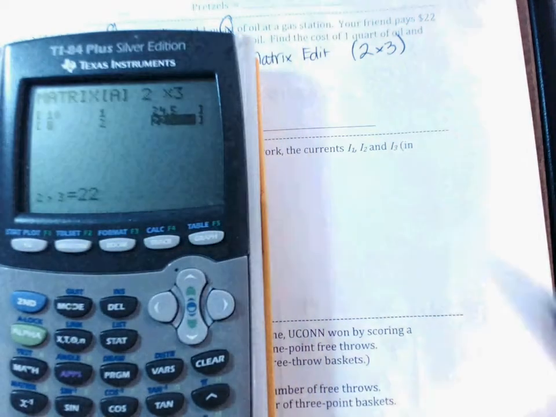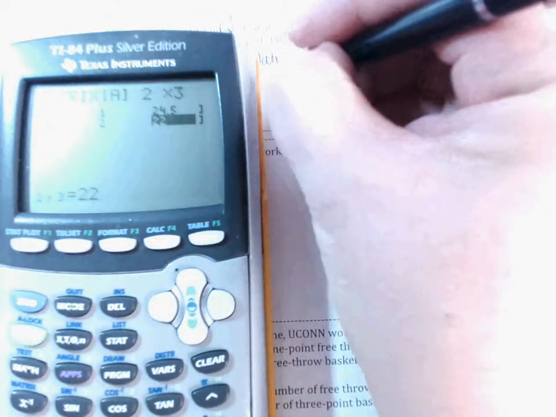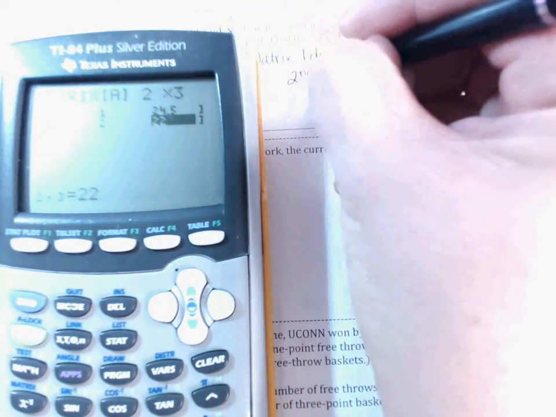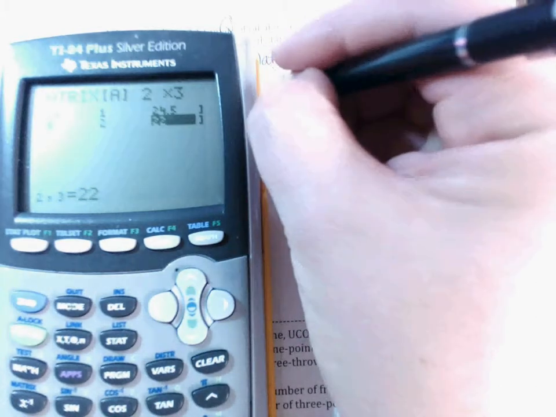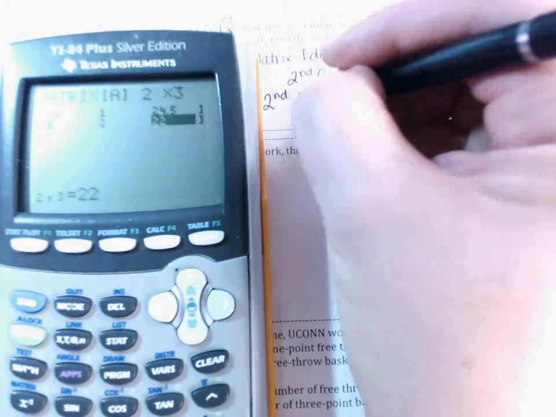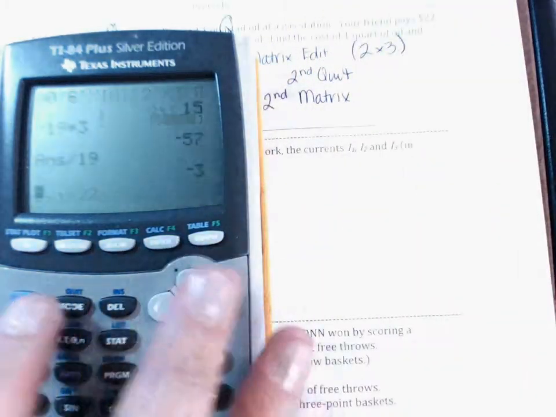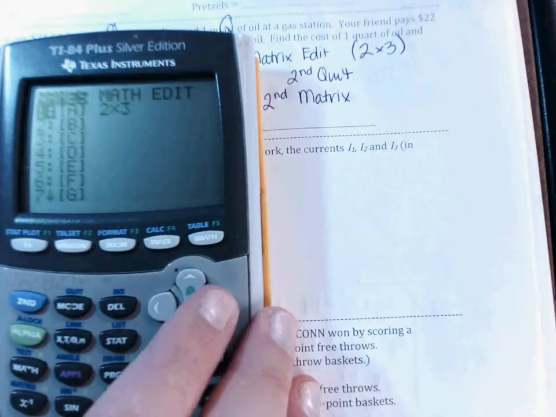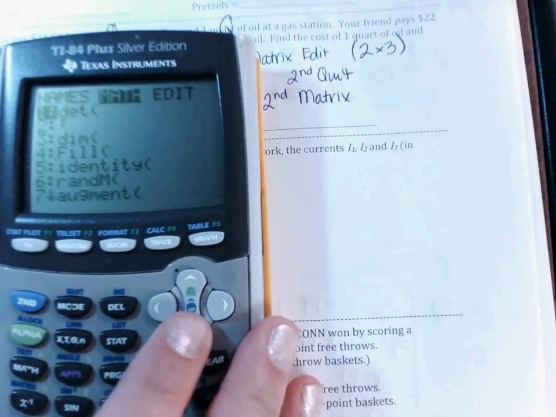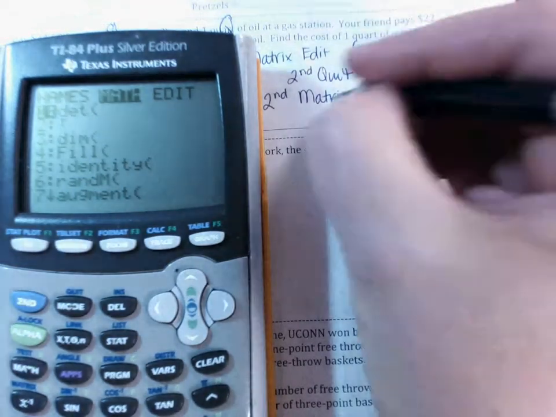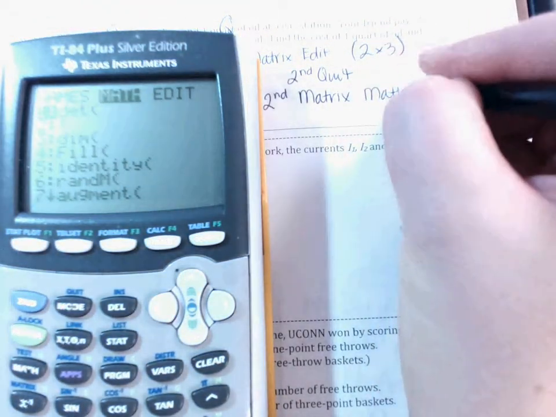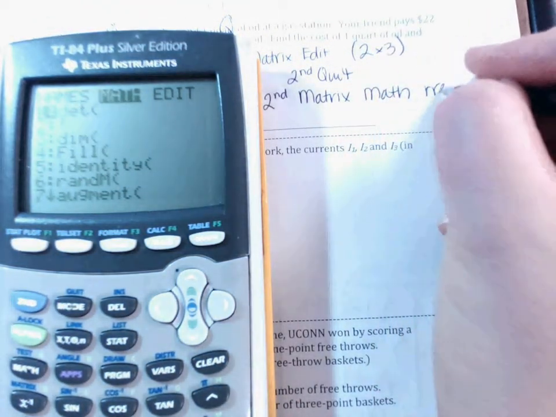Okay, let me write that down here. So you're going to push second quit. And then you're going to push second matrix again. Once you're out of it, second matrix, and you're going to go to math in the middle and scroll down to RREF. Okay, so second matrix, math, and then you're going to go down to RREF.